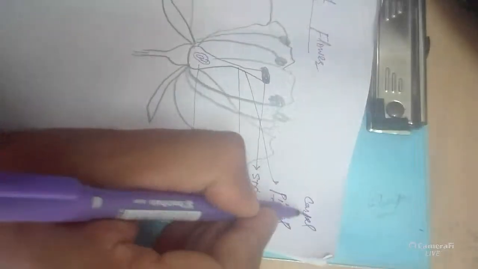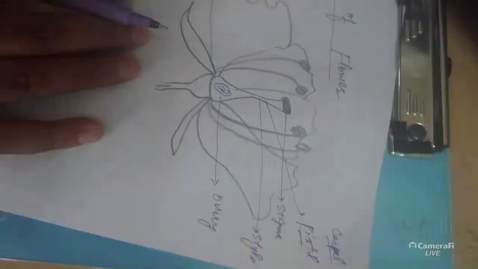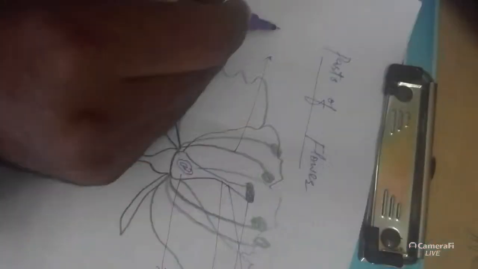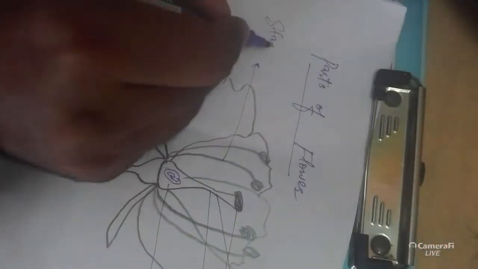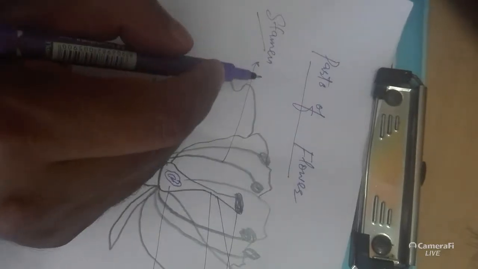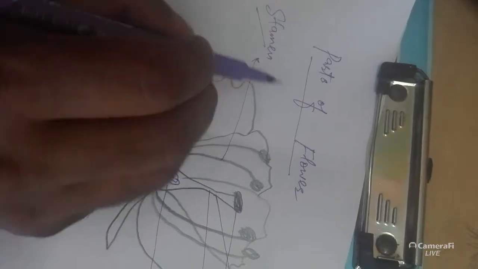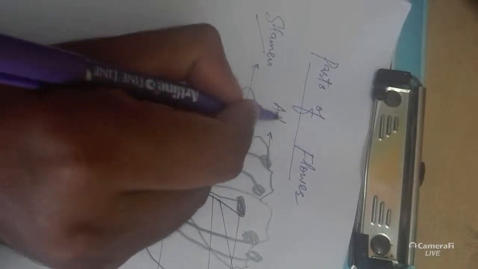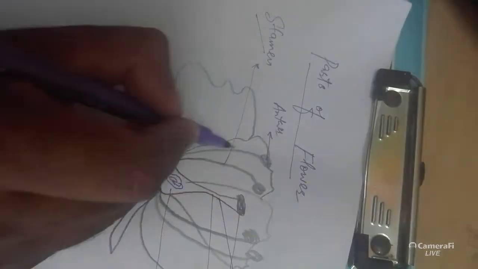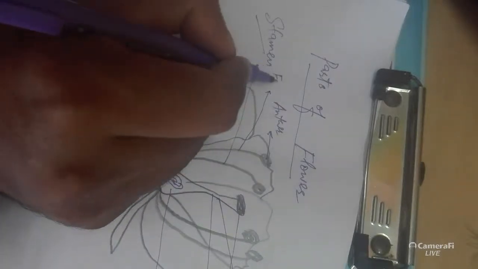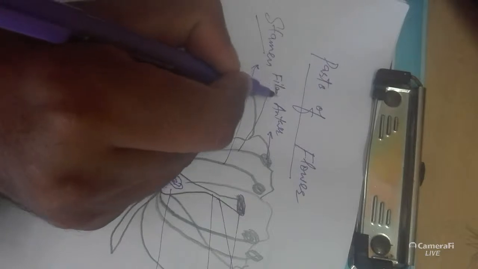Let's come to the male part, which is called the stamen. In the stamen we have the anther, this lobe-like structure. Then we have the attaching part, called the filament.